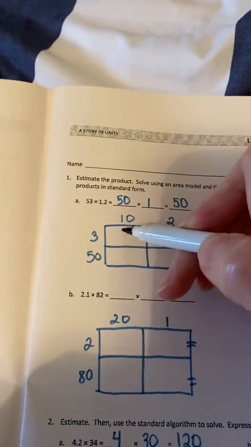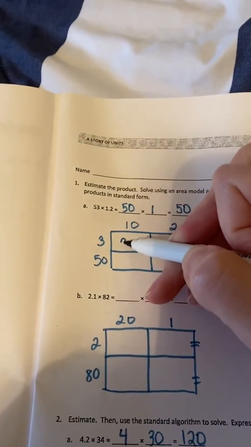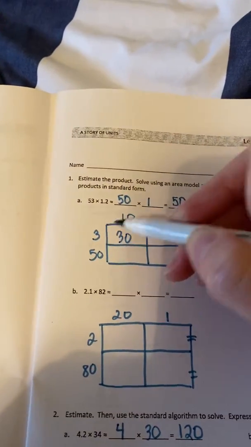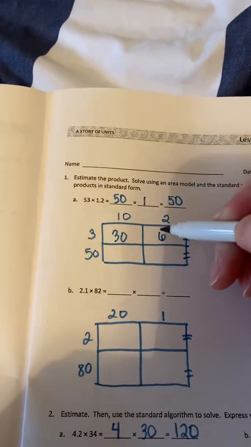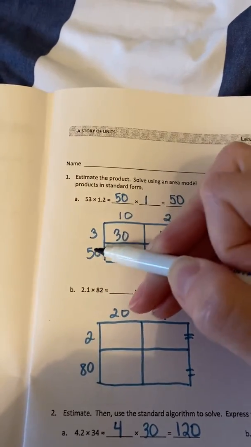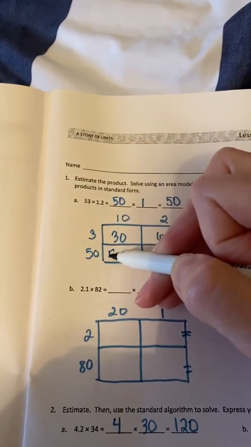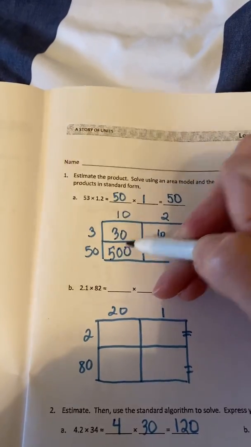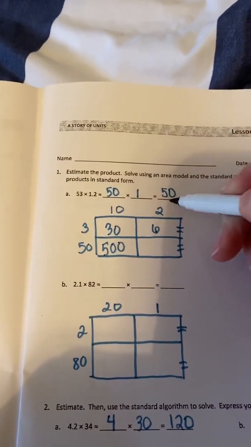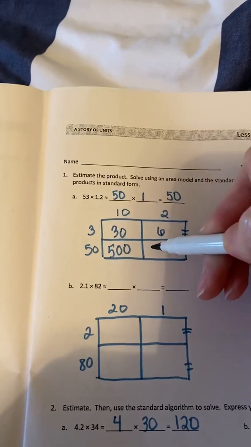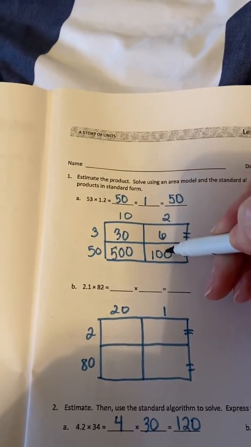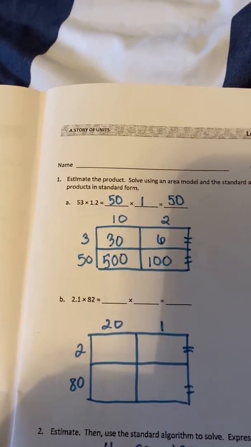Then we would do 3 times 10, which would be 30. 3 times 2, which would be 6. 50 times 10, 5 times 1 is 5. Add 2 zeros, 500. And 50 times 2, 5 times 2 is 10. Add 1 more 0. So that's how our box should look.